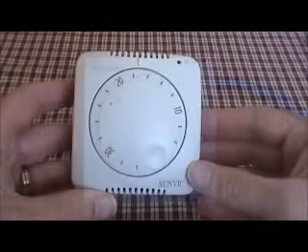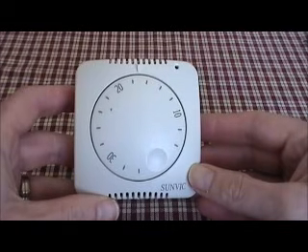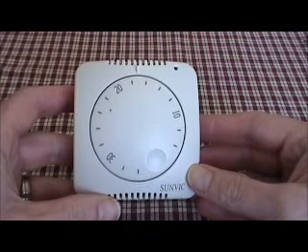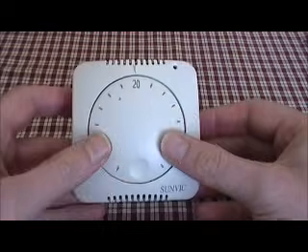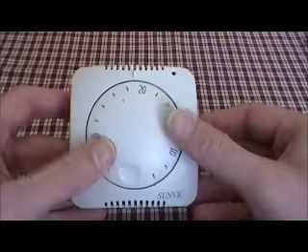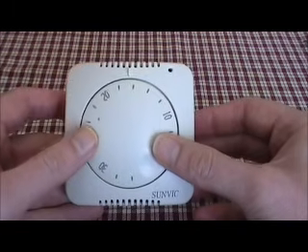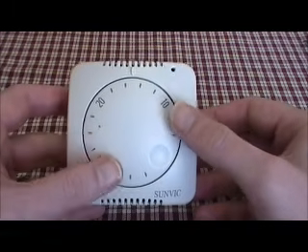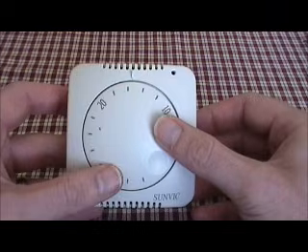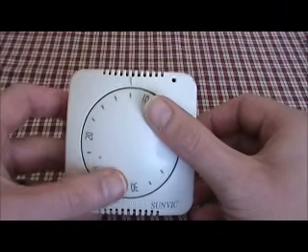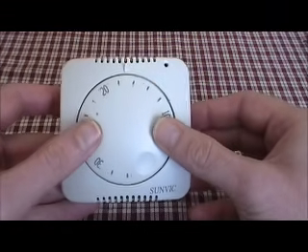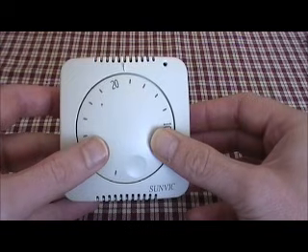This Sunvic room thermostat is very similar to the Drayton. You adjust the dial to set the temperature that you want. You'll hear a click that will let you know whether the boiler has been turned on or off. So here, going from 10 degrees, click, so now the boiler will be on.